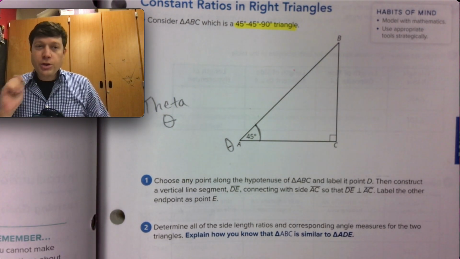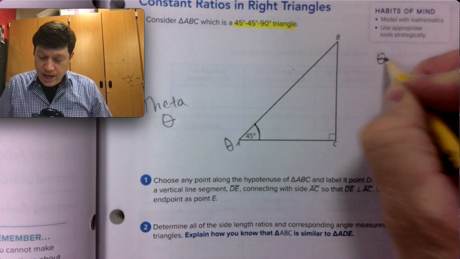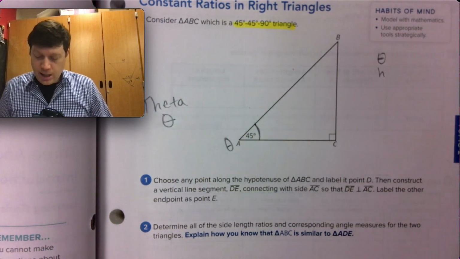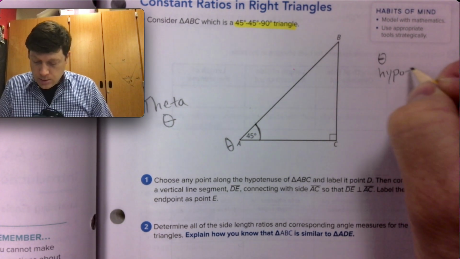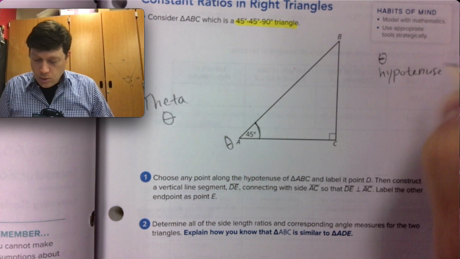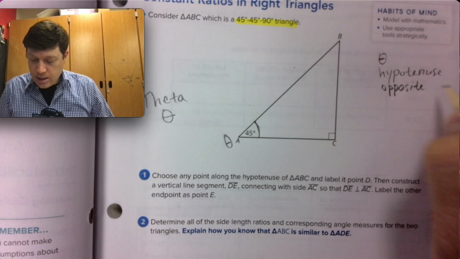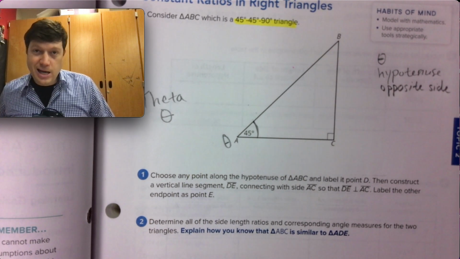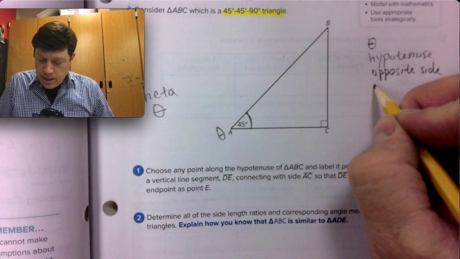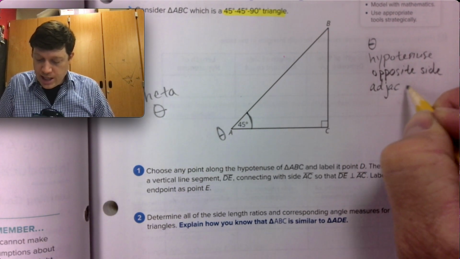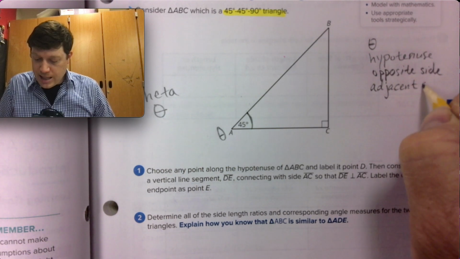Okay, there are four things that we need to identify. We need to know where theta is, where the hypotenuse is, where the opposite side to theta is, and then where the adjacent side is. Now, adjacent means next to.